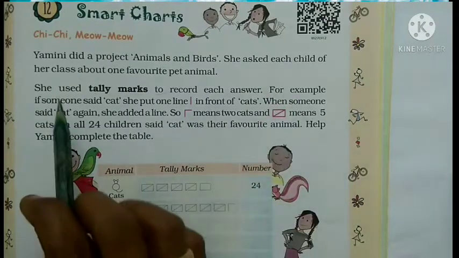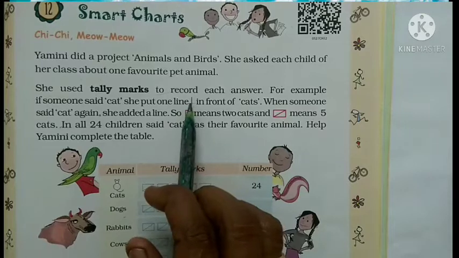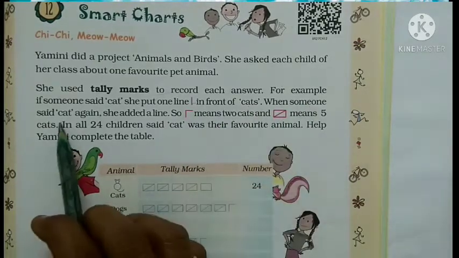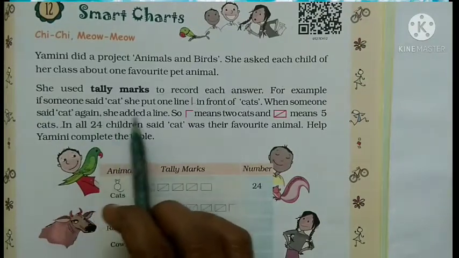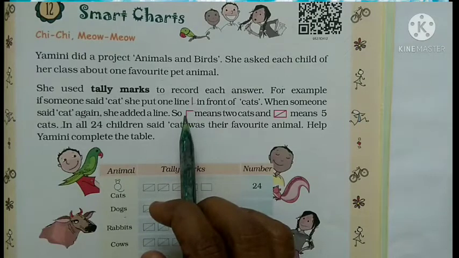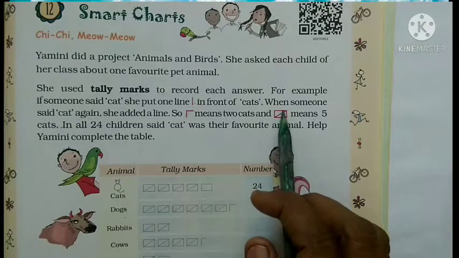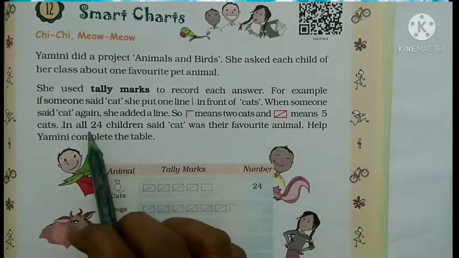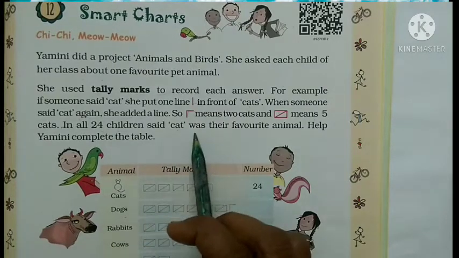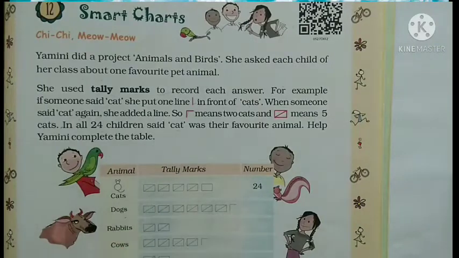For example, if someone said cat, she put one line like this in front of cat. When someone said cat again, she added a line. So that time adding like this means 2 cats, and then this means 5 cats. In all, 24 children said cat was their favorite animal. Help Yamini to complete the table.